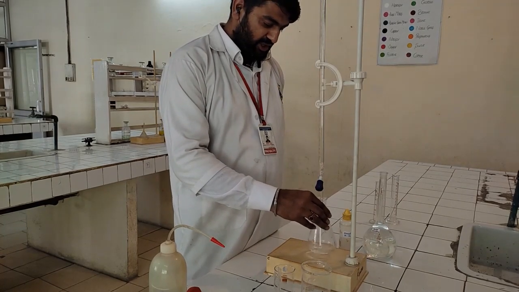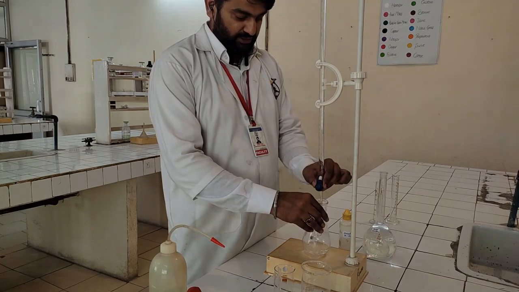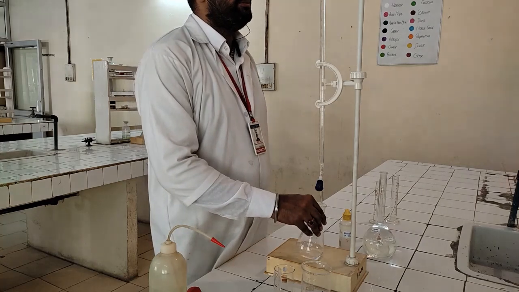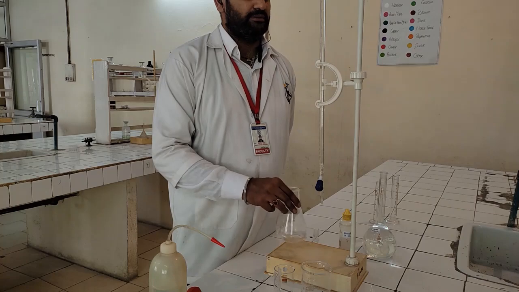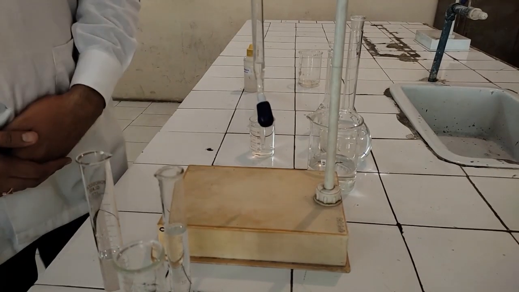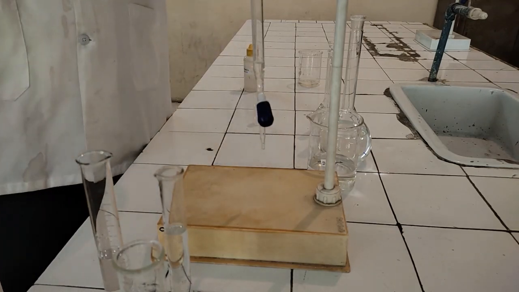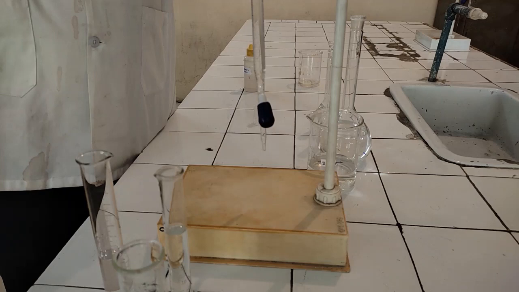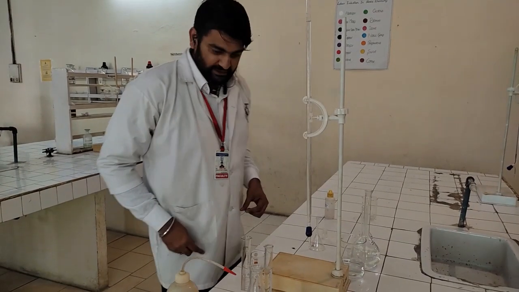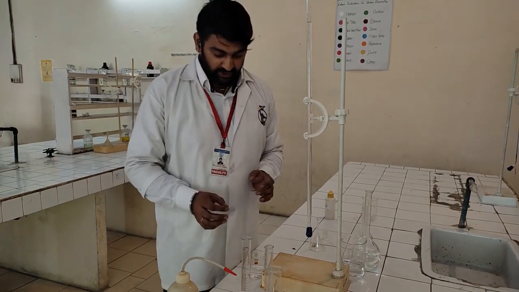As you can see, now the solution has been decolorized, so it marks the end point. Stop the burette and note down the reading from the burette. Take 3 readings for the standardization purpose. As our solution is standardized, now we are filling the burette, after emptying and cleansing, with the standardized NaOH solution. Now our burette is filled.